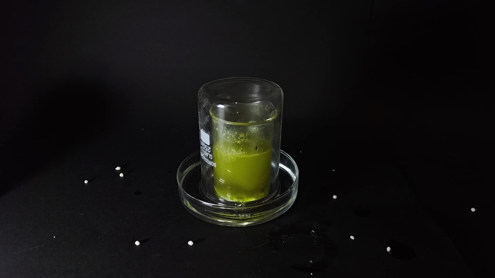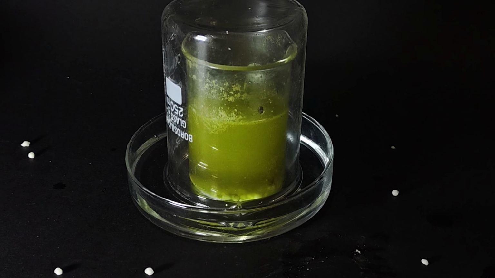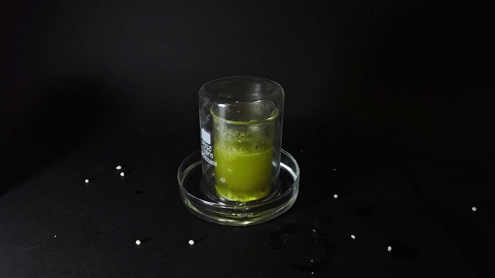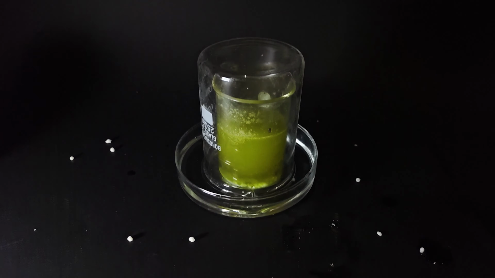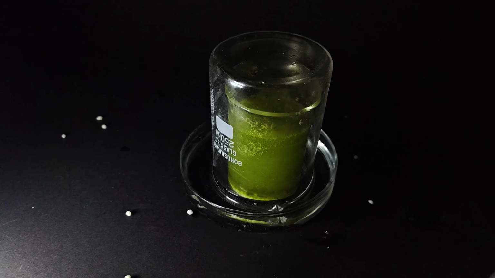I was thinking this time also nothing will happen, but suddenly I see this. A small bubble. I didn't know whether this was because of the reaction or just a bubble, but I decided to give it some time, and after that, this happened.